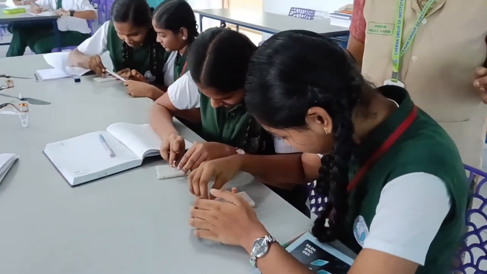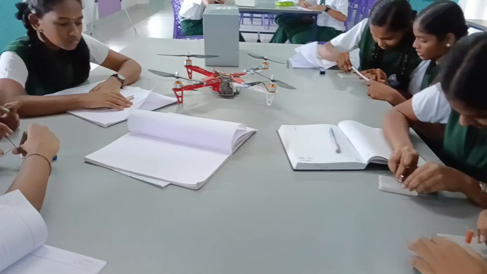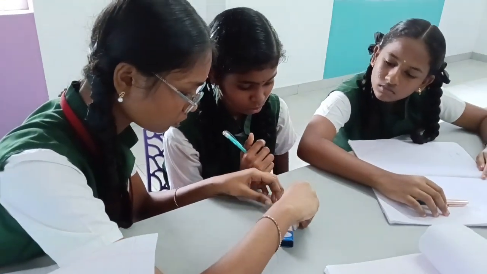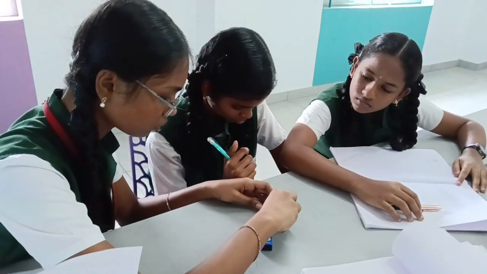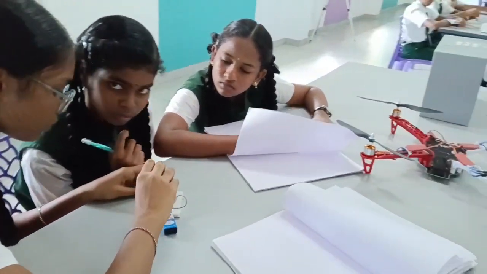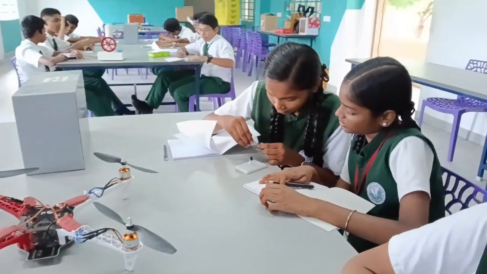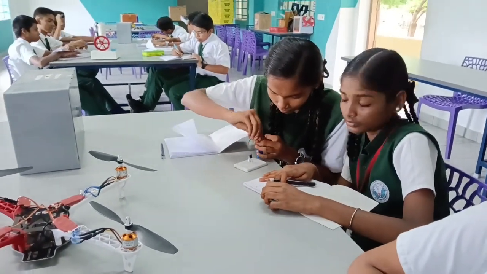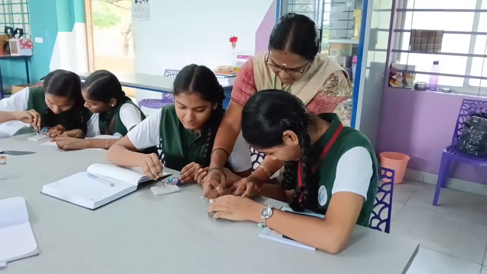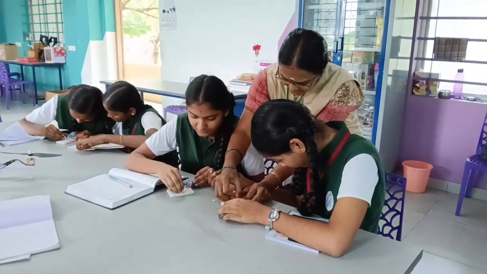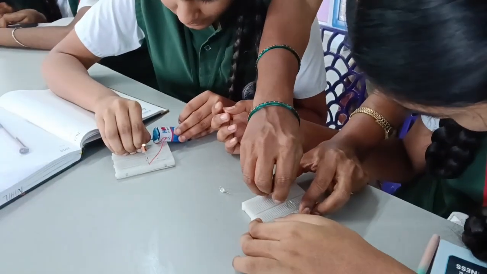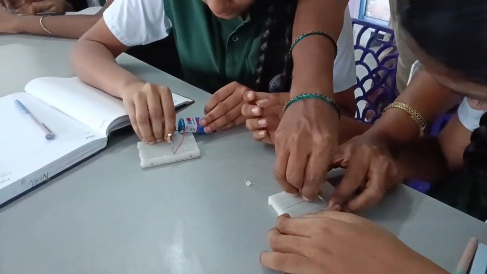First we connect the resistor at one end. Then the capacitor, with one end joined here and the other end connected here.